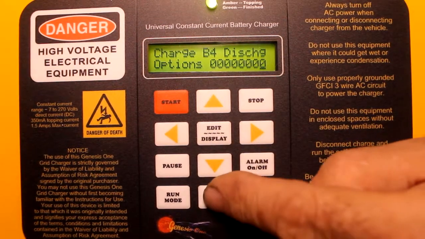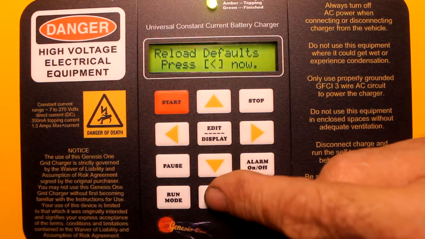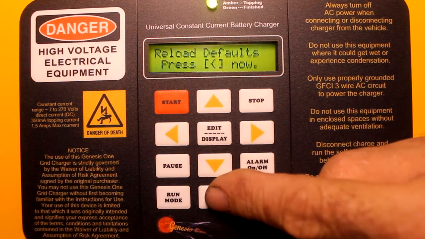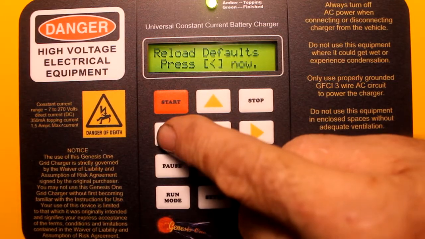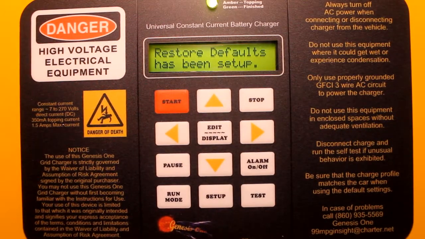And we press the setup key one final time, and now you go into the final of the 3 modes for the setup. This is where if you hit the right arrow right now, all of the default values for the charger have been activated.